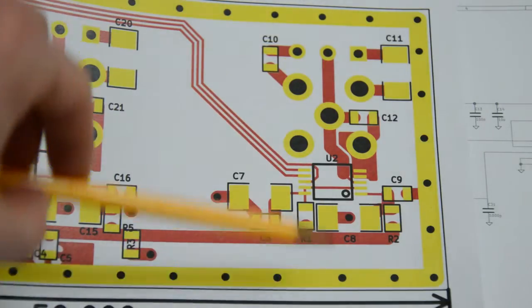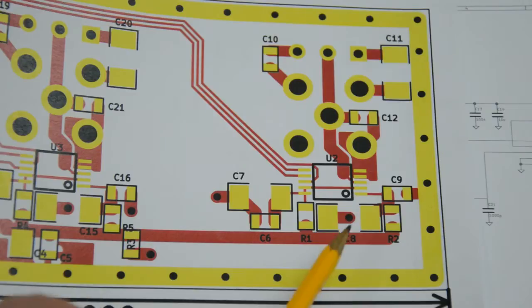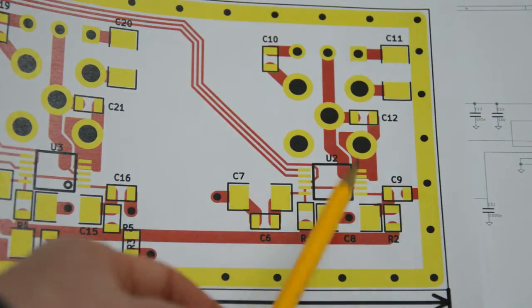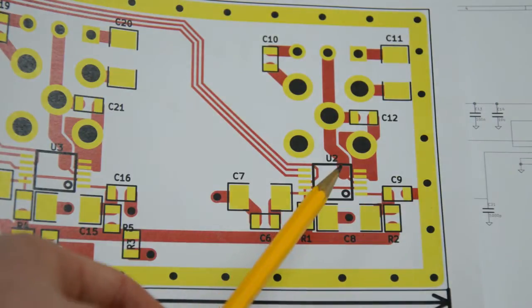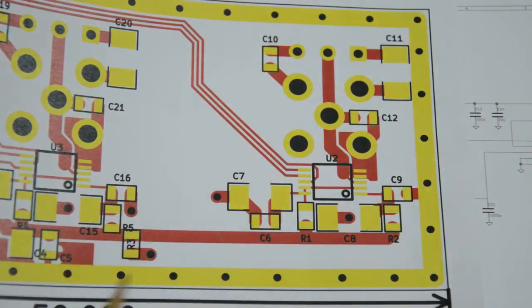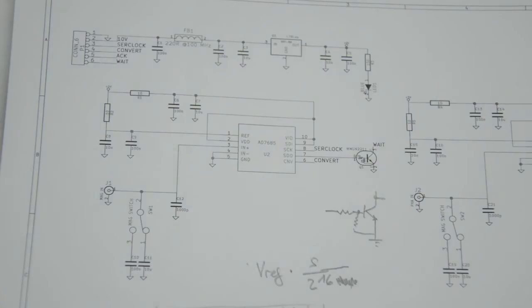So by having a split between the two, you're really minimizing any influence the digital stuff might have on your sensitive analog side, where you really want to make sensitive measurements. So that's a pretty nice detail here. But getting back to the schematic.